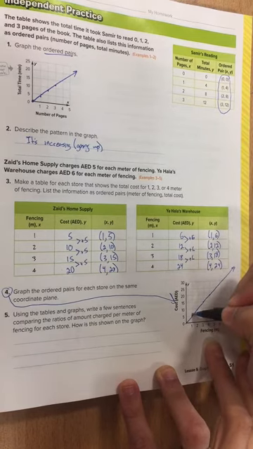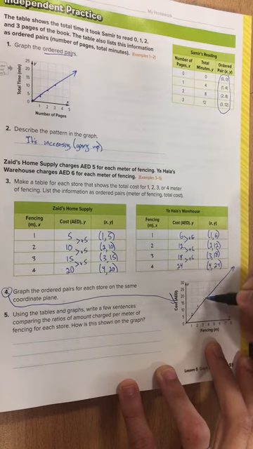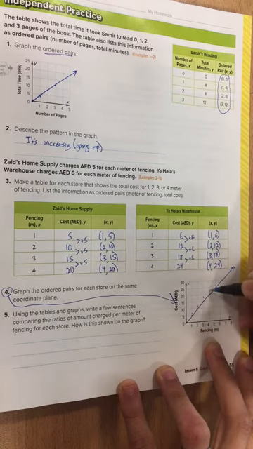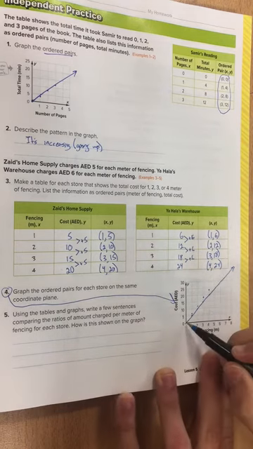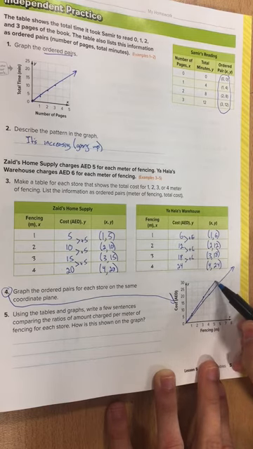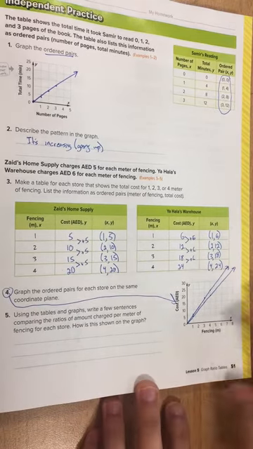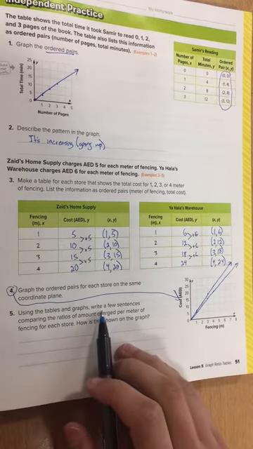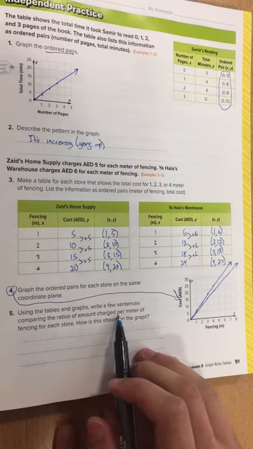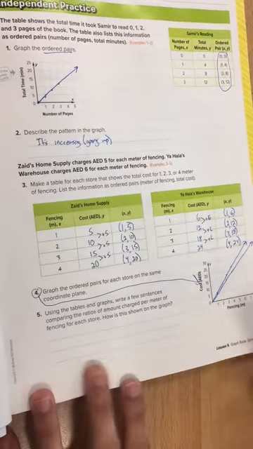(1, 6), so just a little bit more. (2, 12), (3, 18), (4, 24). Okay, so this one is increasing ever so slightly faster. Okay, so using the tables and graphs, write a few sentences comparing the ratios of amount charged per meter of fencing for each store. How is it shown in the graph?